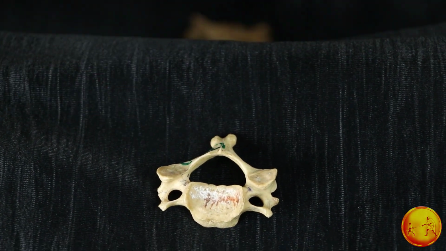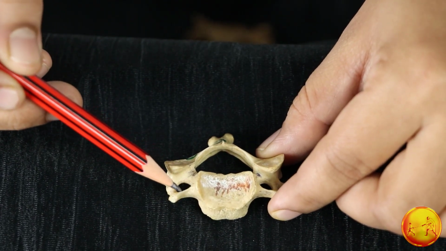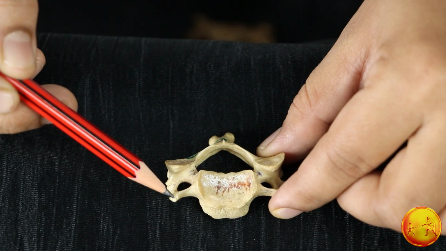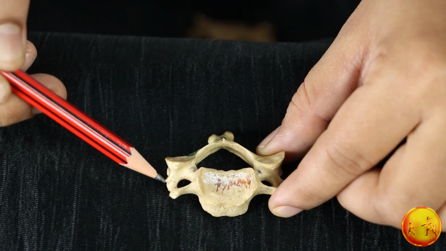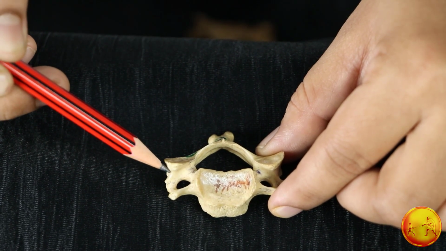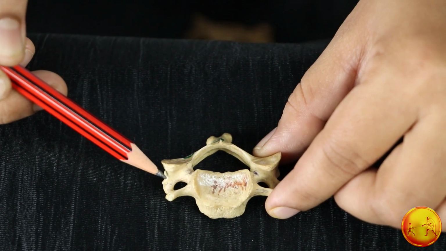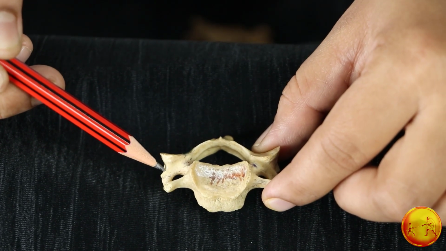Now in the cervical vertebrae, the costal element is formed by the anterior root, anterior tubercle, costotransverse bar and posterior tubercle. These all together form the costal element, while the transverse element in the cervical vertebrae is formed alone by the posterior root.